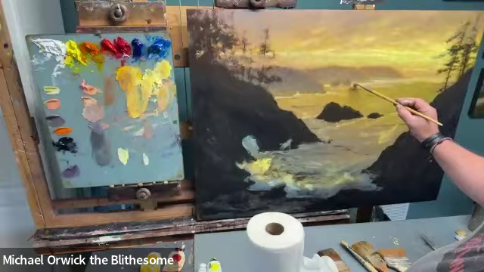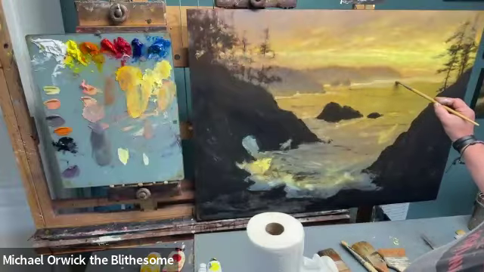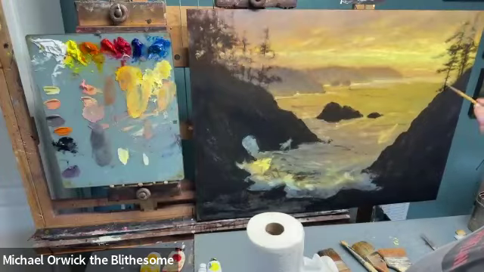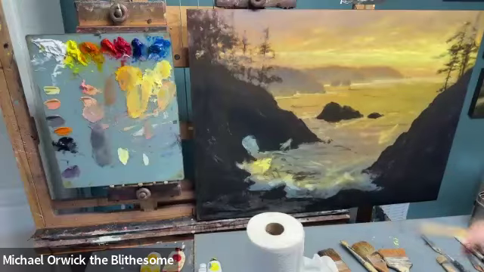Because this is a big painting, presumably you'll be coming back to it tomorrow or the next day or maybe several days. Would you expect that the background light colors would have darkened by tomorrow because they're not that thick?